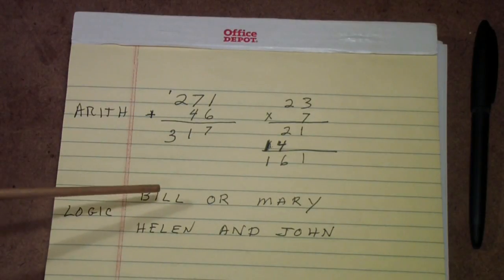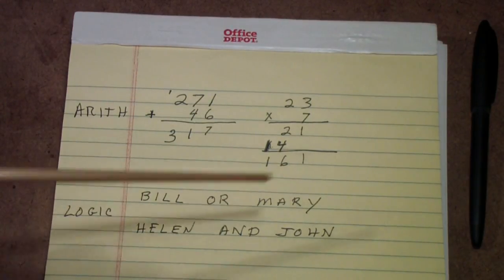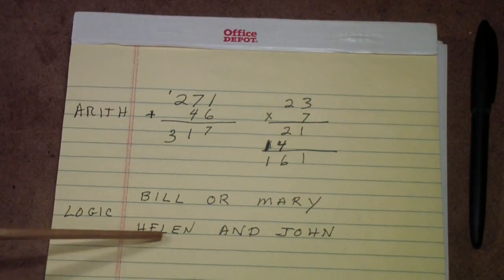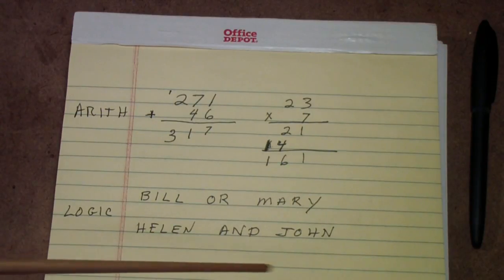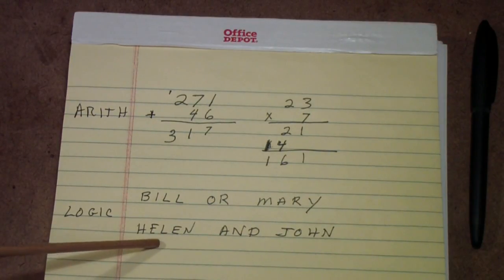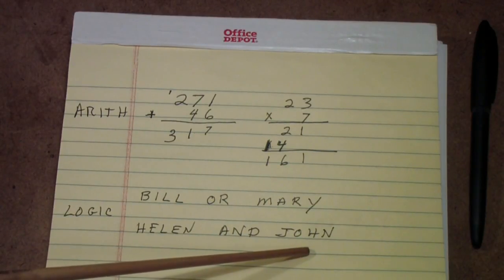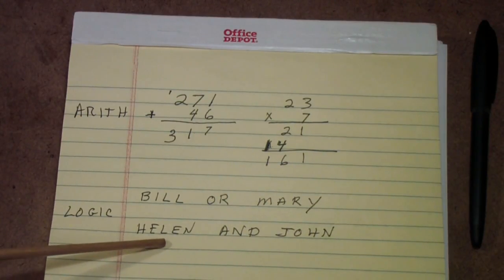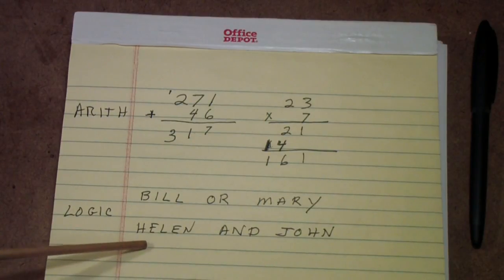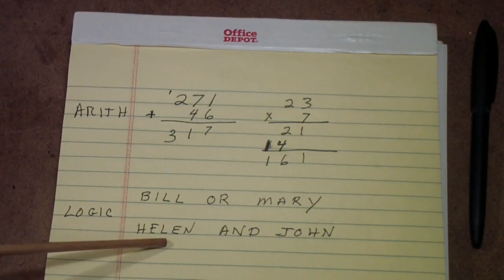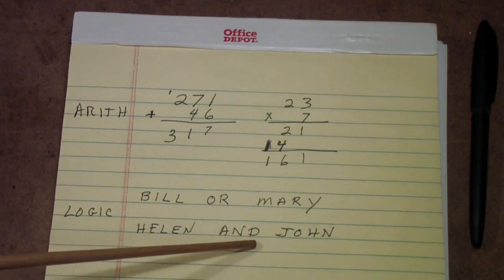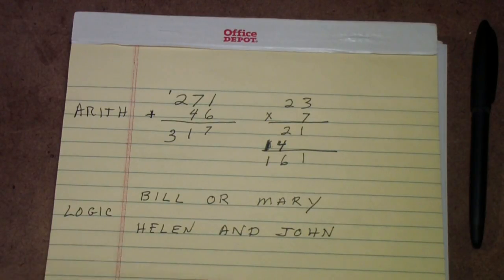There's a possibility you might get Bill and Mary, and that's this next example, Helen and John. Suppose that Helen has a certain set of skills and John has a certain set of skills, but they're not the same skills, and you need both. Well, then what you would like to do is you would like to have Helen on your team and John on your team so that you have their total skill set.